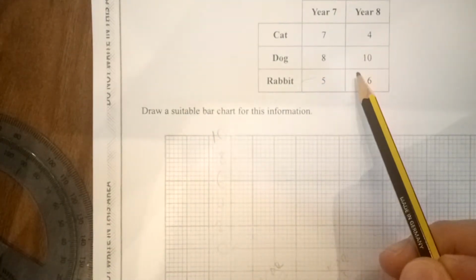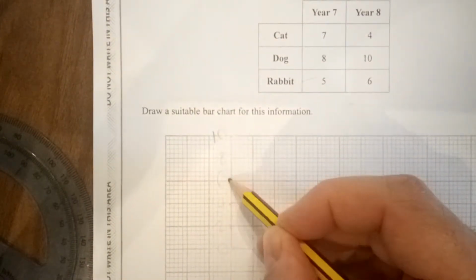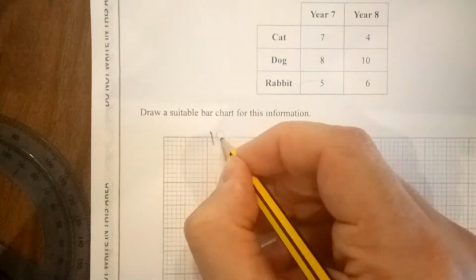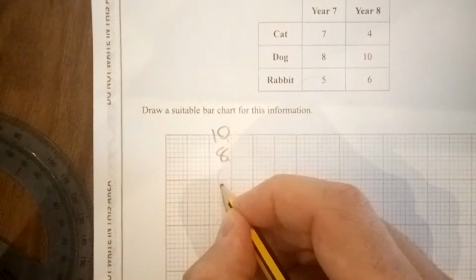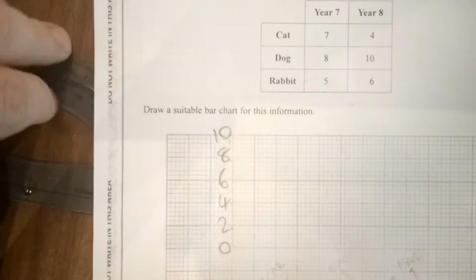My biggest number is 10, so I need to check how much space I've got. I've got 1, 2, 3, 4, 5, 6. Okay, that tells me I can go down in 2s. 8, 6, 4, 2, 0. Make sure this is nice and even scales.